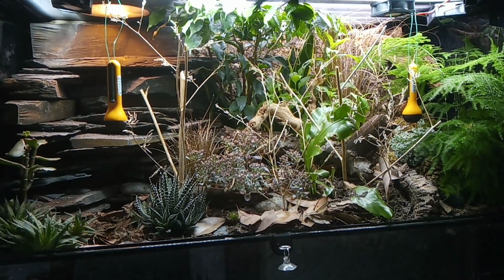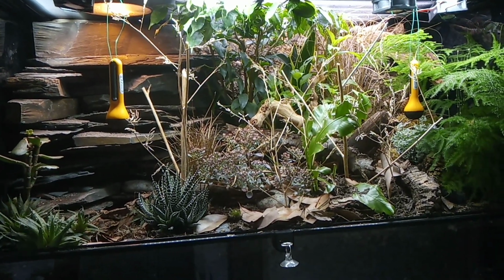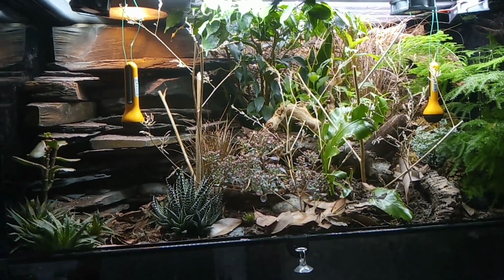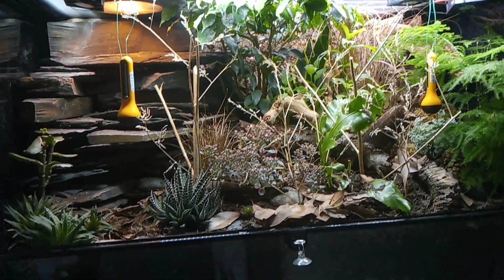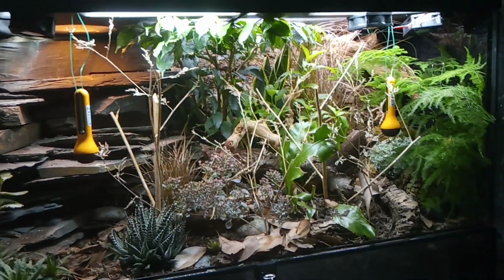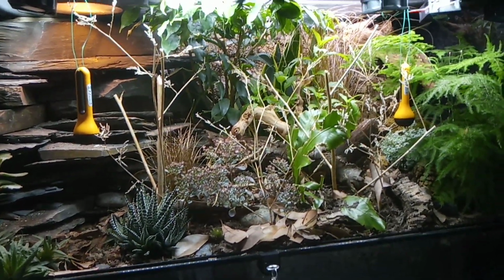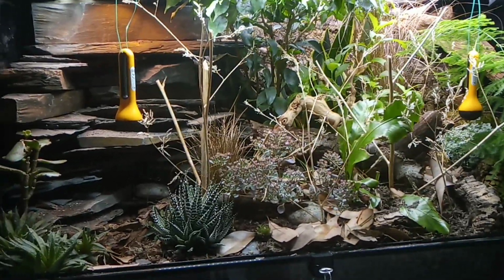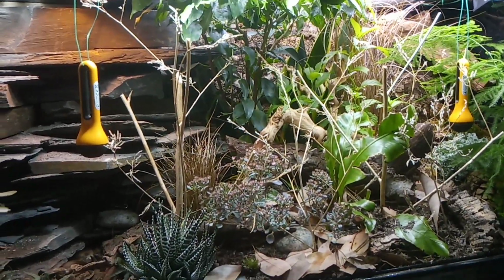Hey guys, so today I'm going to talk about environmental science and how this kind of fits into the functioning of this terrarium. So first of all, what is environmental science? Well, it is basically the way how nature works.